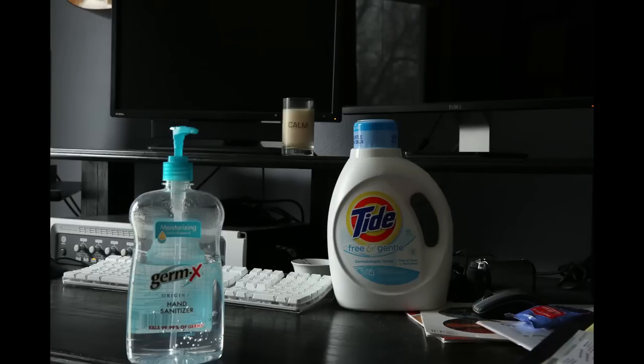As you can see, it's gotten a little bit better. The Tide, the Germex, and the calm candle are now both in pretty good focus. The more I raise that number, the more even the scene's going to be, and that way you can get everything kind of in focus.